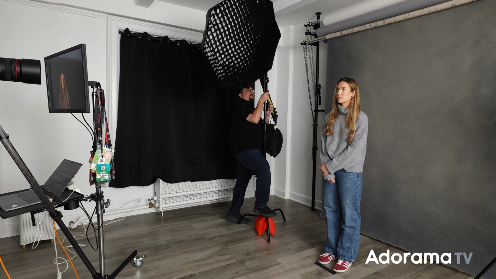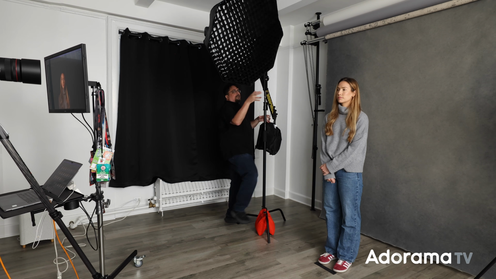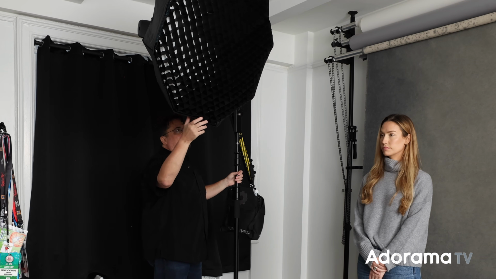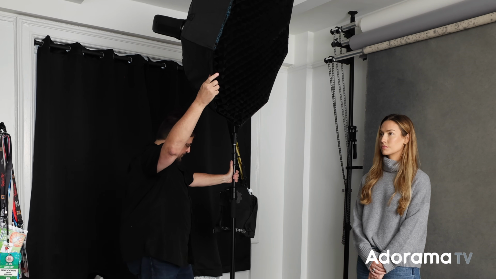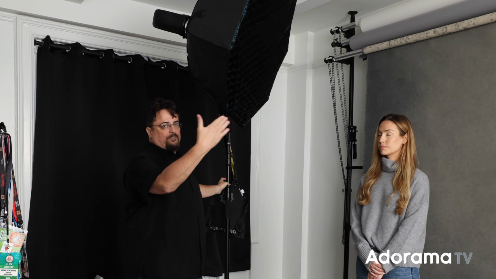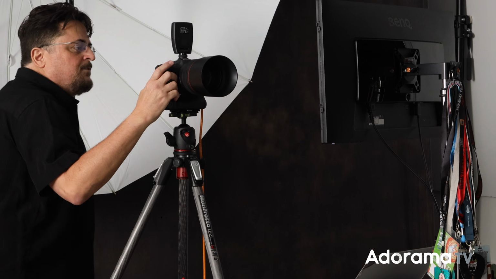I'm gonna raise this up just a bit and out to the side here. Rembrandt traditionally is about 45 degrees up and 45 degrees over. So right about there. So we're at 45 degrees off to the side here and 45 degrees up, roughly. And I'll show you how you can tell as soon as we do the picture.